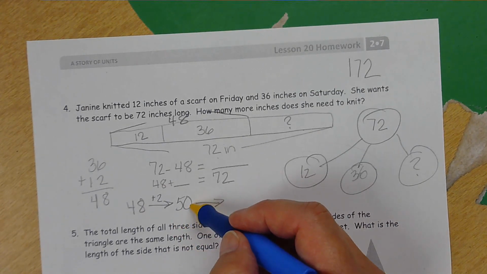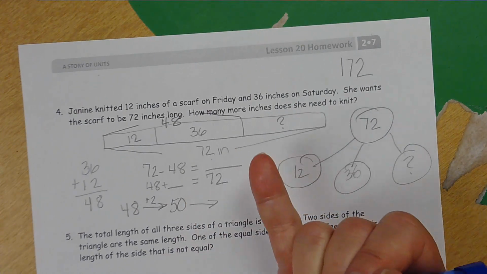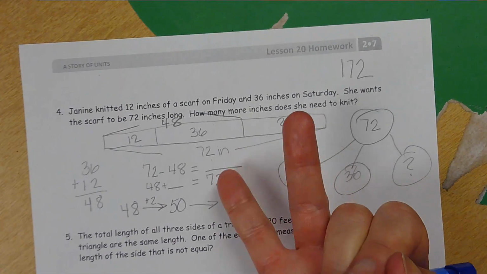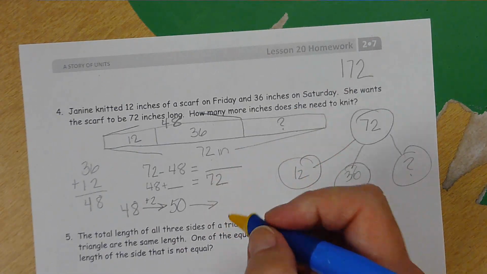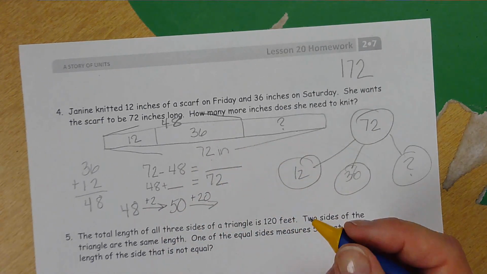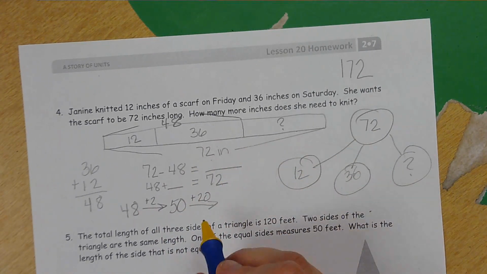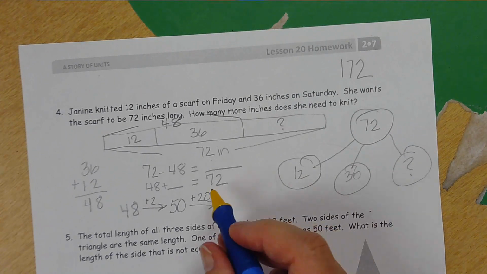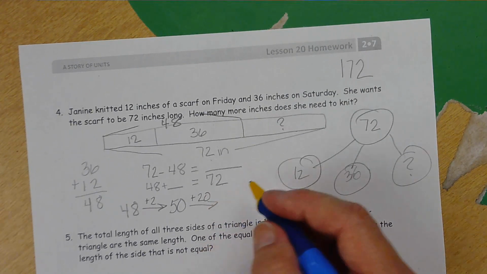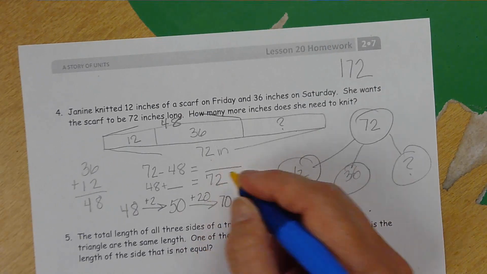We have 50. 10 more would be 60. Another 10 would be 70. So we need 2 tens, and I can do that in one step if I want to. If you can't, do it 10 at a time until you get to 70, and then you can add those together. Now this is going to take me to 70, and that's not where I'm going.